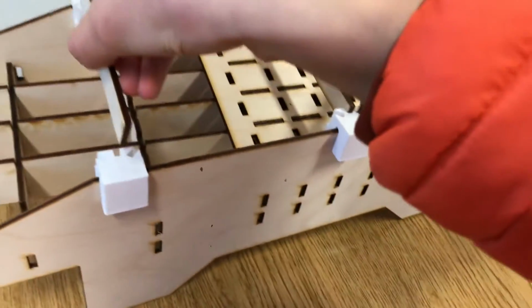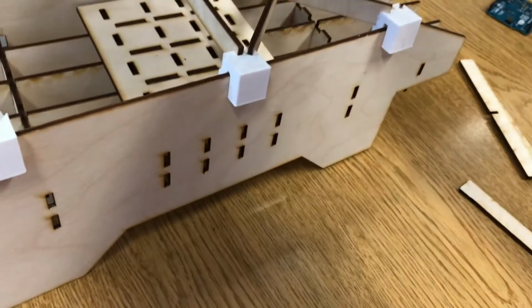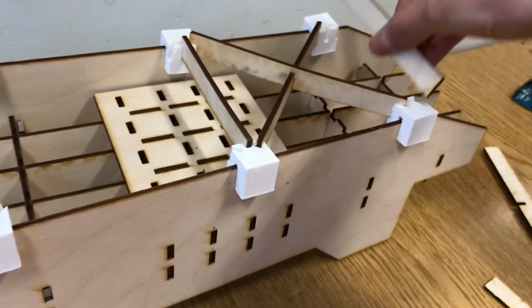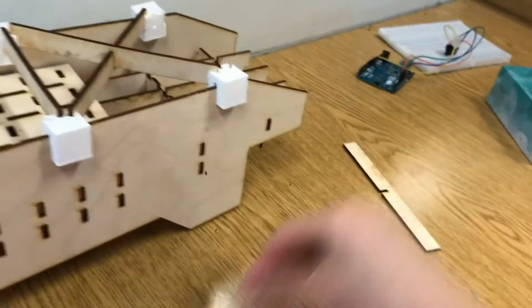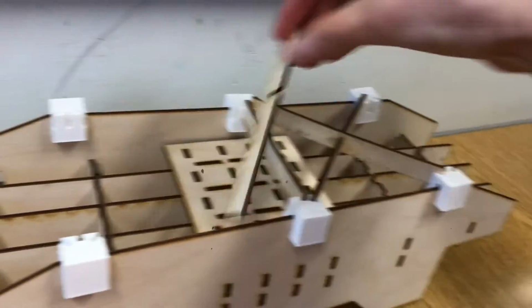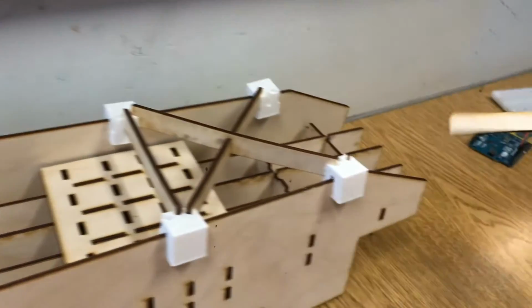Okay, so at this stage, I decided it's time to put the connecting pieces onto the outer sections of the bridge. But then I realized it was a mistake, because without gluing the outer side onto the middle parts, it was very wobbly and couldn't do very good measurements. So I decided to glue the outer sides to the middle section first. So you will see me do this again later.